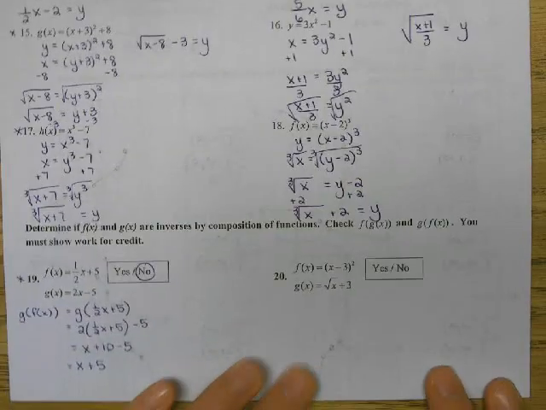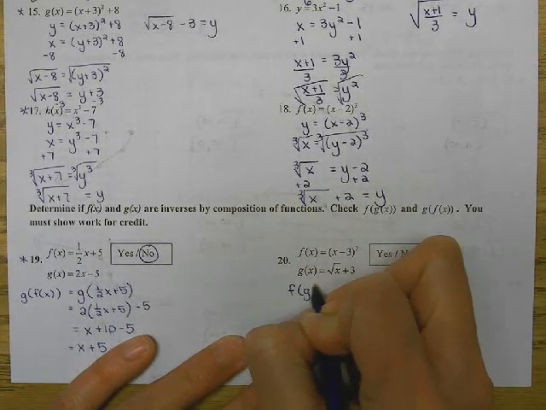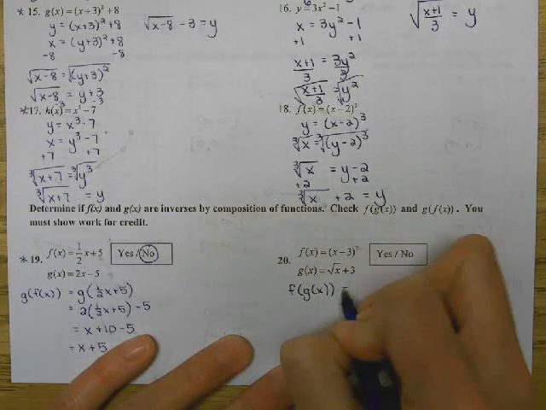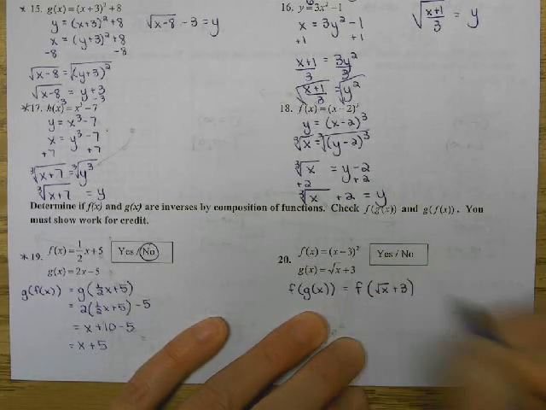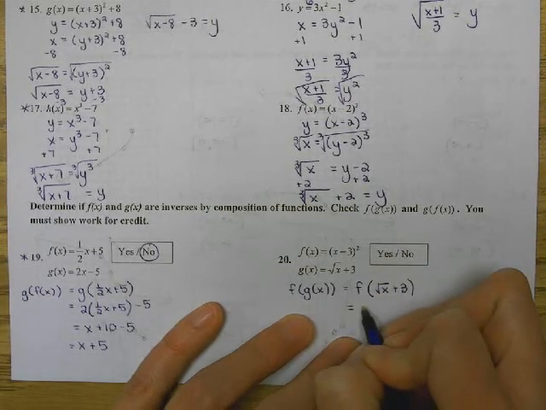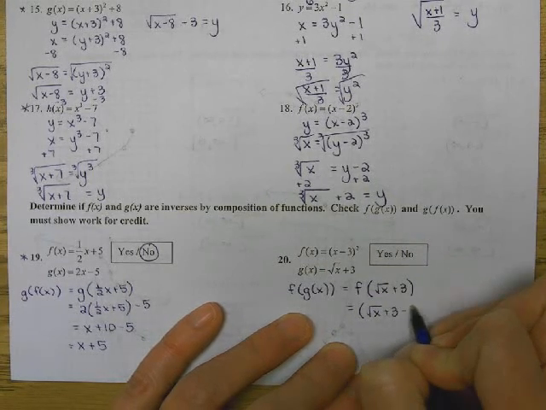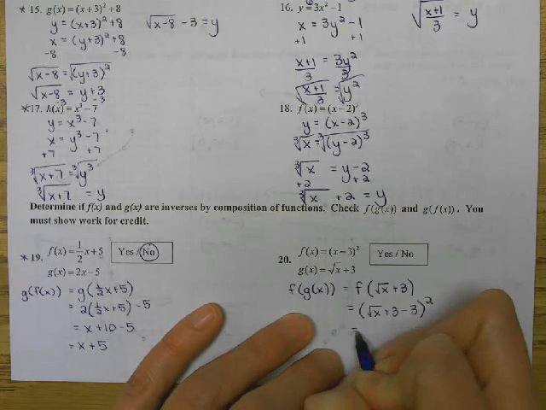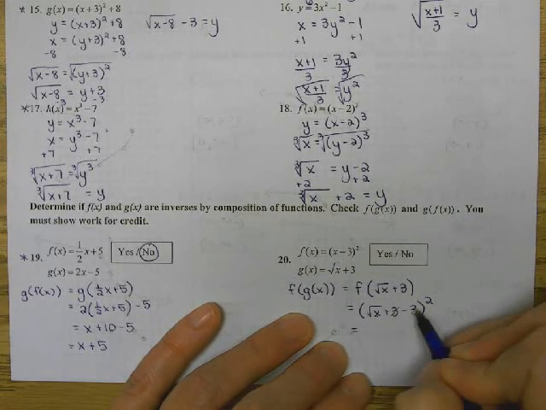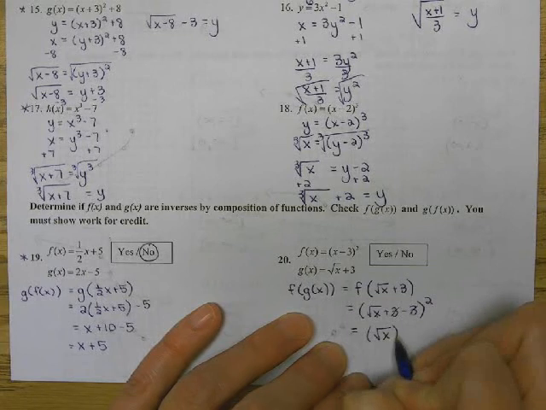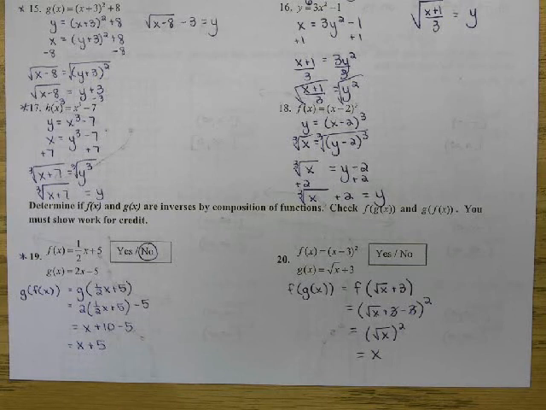Again, we're going to use composites to determine whether or not we have inverses. So I have to do f of g of x and g of f of x. If I start with f of g, it means I'm substituting this into my function. So I'm going to get the square root of x plus 3, minus 3, squared. Well, if I have the square root of x and then plus 3 minus 3, these are going to simplify out. So I'm going to end up with the square root of x squared, which is x. So one of them has worked so far.